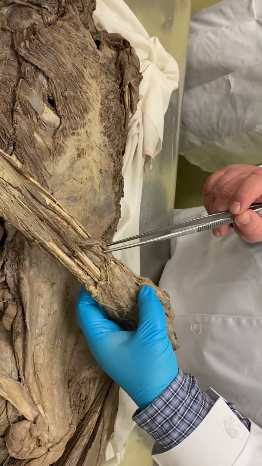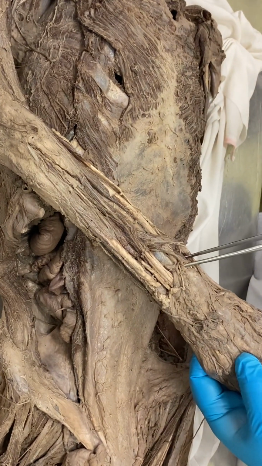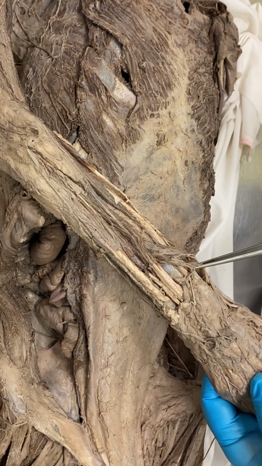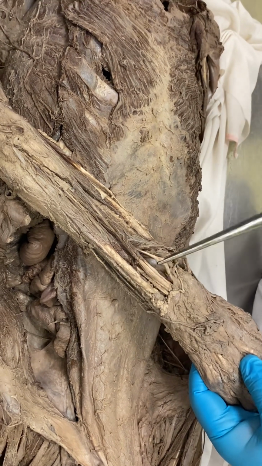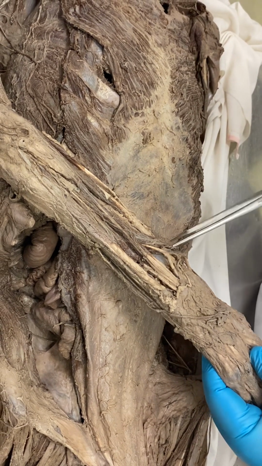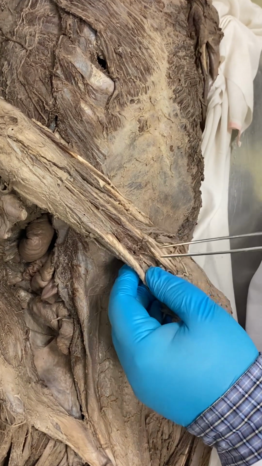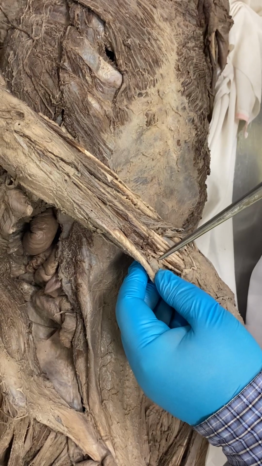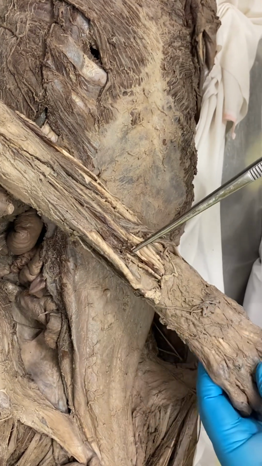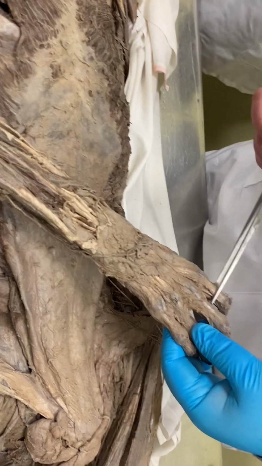Musculus abductor pollicis longus here, musculus extensor pollicis brevis, musculus extensor pollicis longus, and musculus extensor indicis, own extensor of index finger.